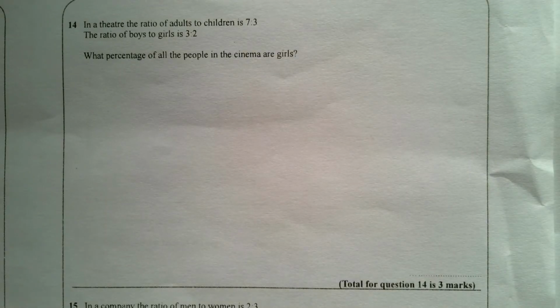Question 14 then. The ratio of adults to children is 7 to 3, the ratio of boys to girls is 3 to 2, and they want to know what percentage of all the people in the cinema are girls. Well, don't panic too much about the percentage at first. Start by trying to do the same thing that we did before with the bars. So pause the video and give it a go now.